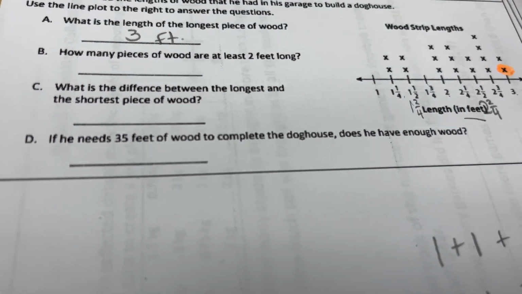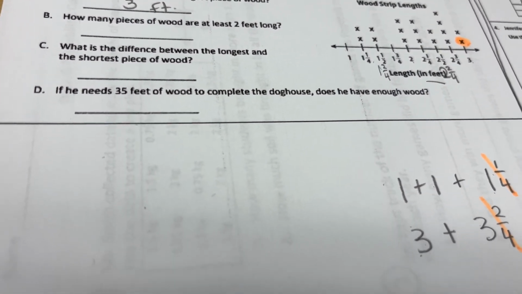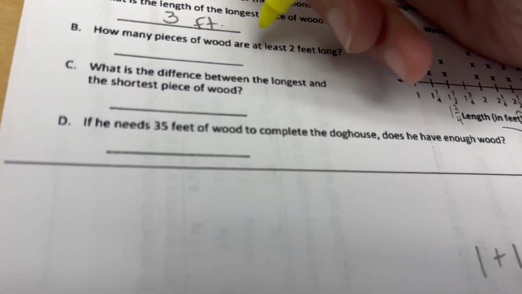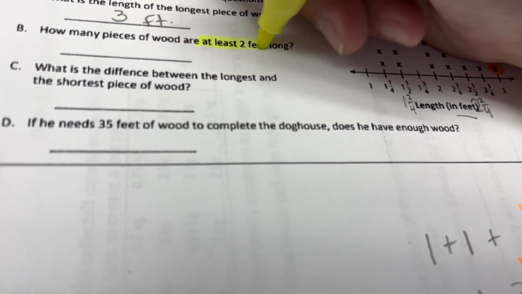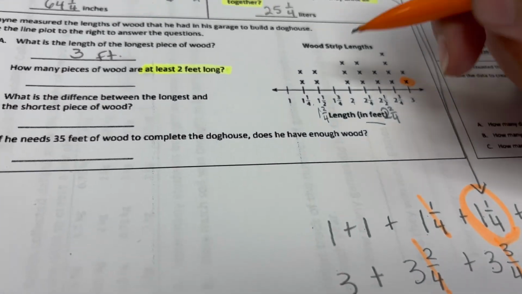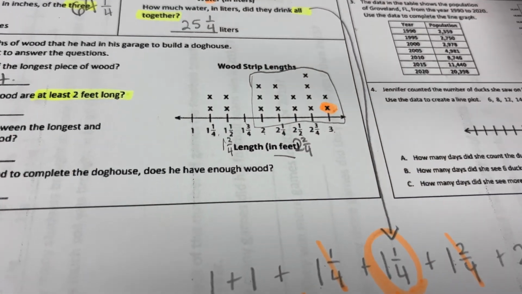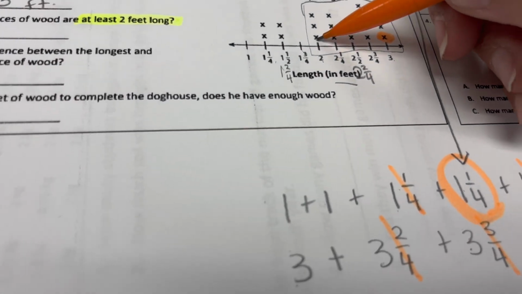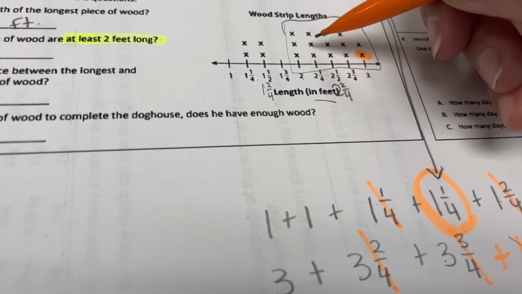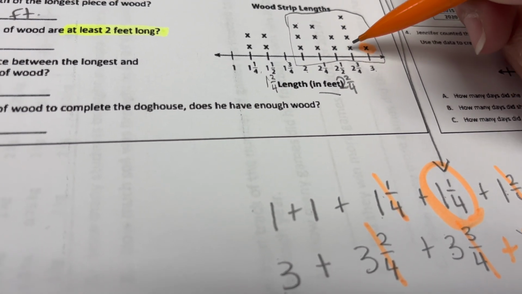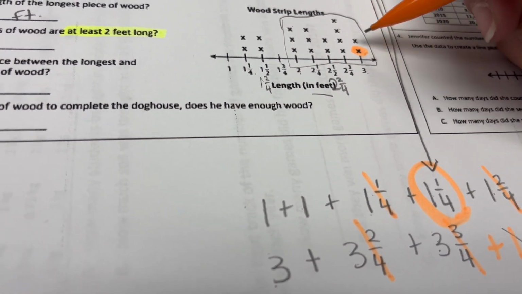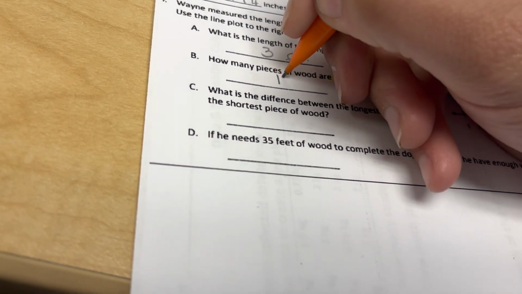How many pieces of wood are at least 2 feet long? You're going to see "at least" on the exit ticket questions. At least 2 feet means 2 or more. So it would be any of these. They're 2 feet or bigger. So I have 1, 2, 3, 4, 5, 6, 7, 8, 9, 10, 11, 12, 13, and 14. 14 pieces.